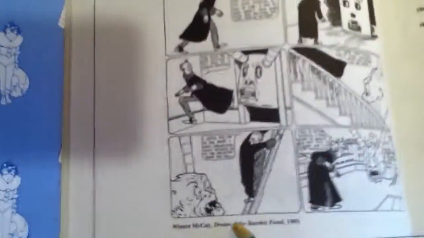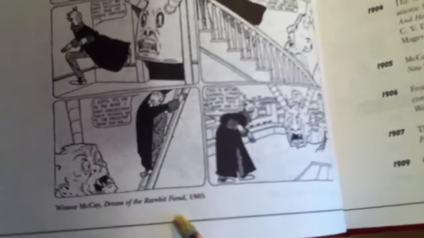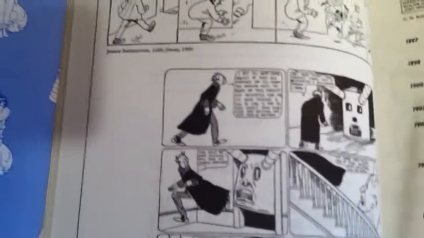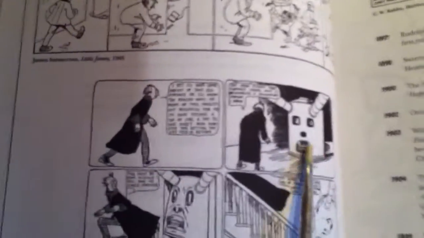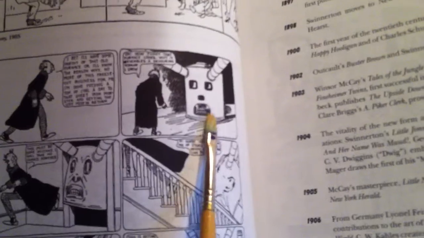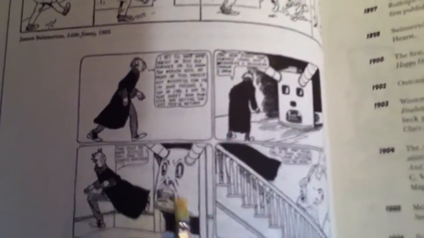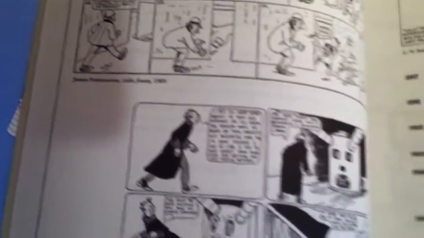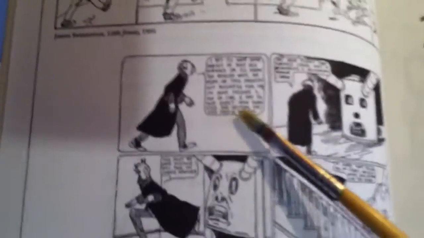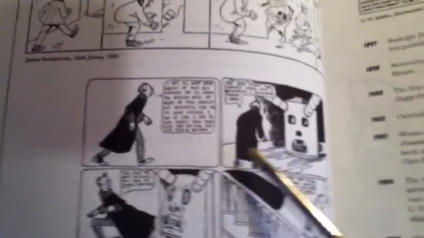Now this is interesting. Winsor McCay, whom we've seen before with Little Nemo, Dream of the Rarebit Fiend, 1905. So that would be right before the strips that we see in the oversized calendar. In this example, we have an old man who wants to turn up the furnace, and the furnace's face transforms into a kind of demon face, and it comes alive and chases him to the rooftop. Now, once again, with McCay, the dialogue is fairly superfluous.